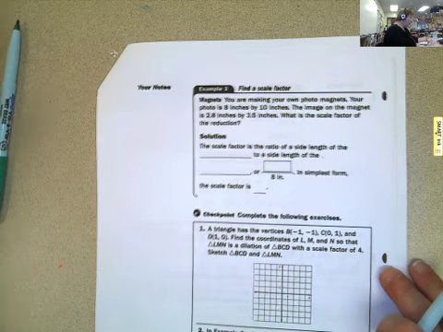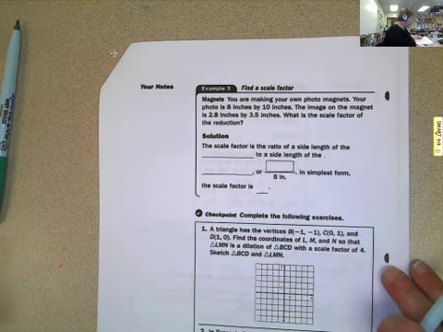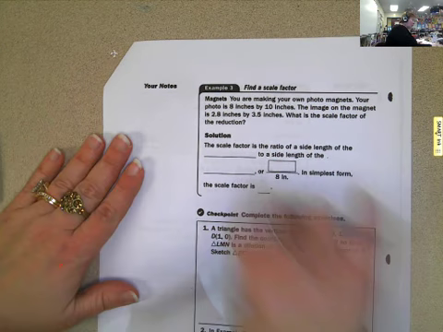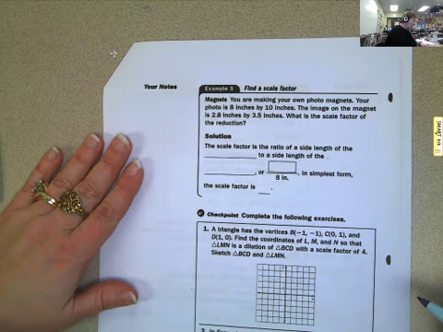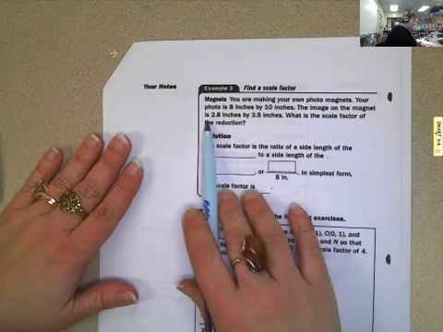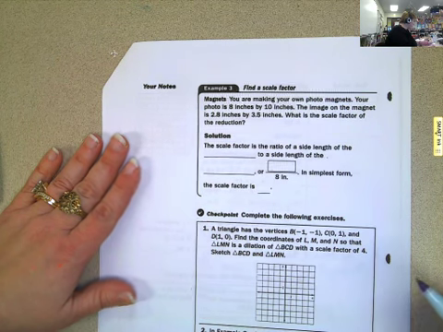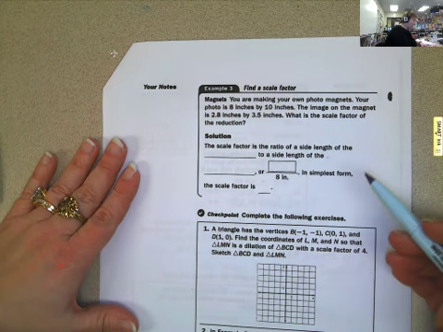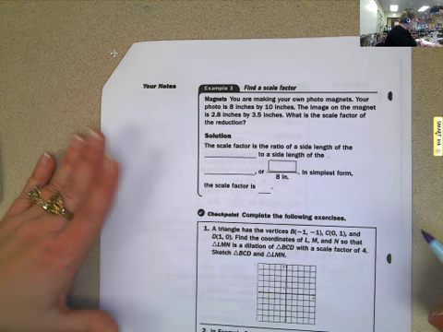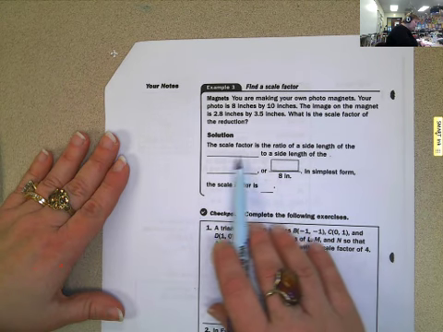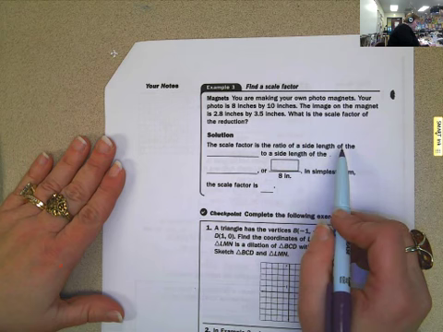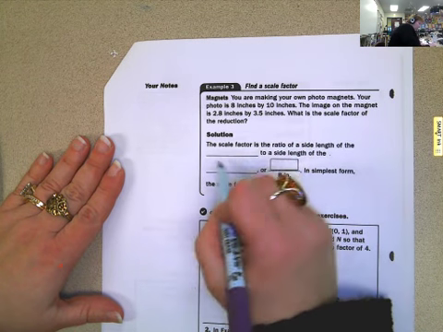Okay. In example 3, it talks about that we're going to make our own photomagnets. That's cool. We're going to start with a picture that's 8 by 10, and the image of the magnet is going to end up being 2.8 inches by 3.5 inches. So the question is, in this case, what's the scale factor? Instead of them saying the scale factor is, they're saying what's the scale factor. So the scale factor is the ratio of a side length of the image to the side length.